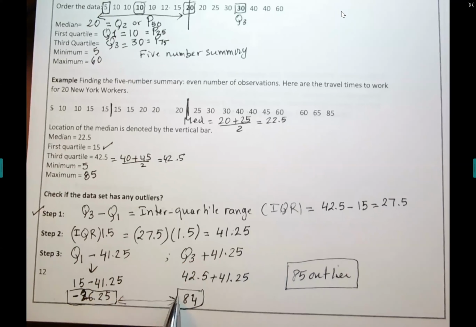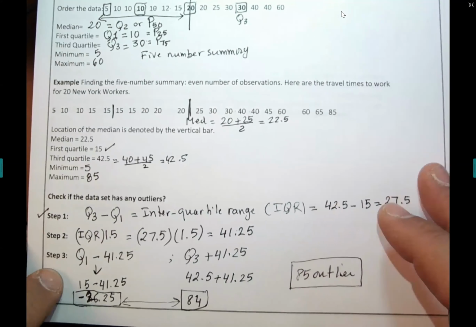Still, all the values that fall between those two fences are all of them except for 85. So 85 is an outlier. Right. Yeah, that's for outliers. Okay. Now we're going to show you how to do a box and whisker plot.